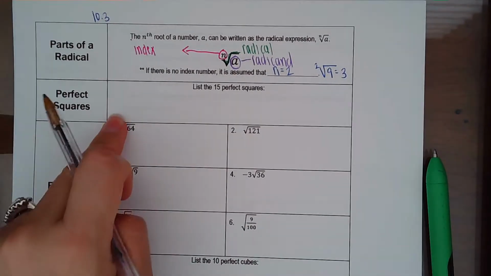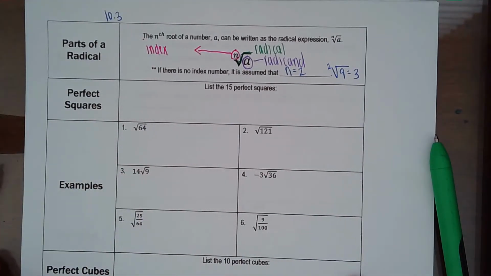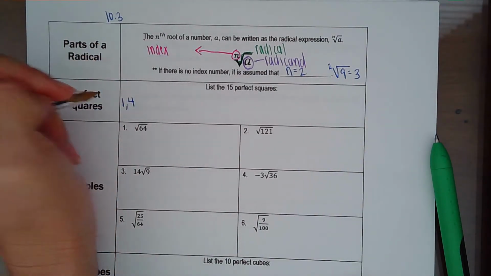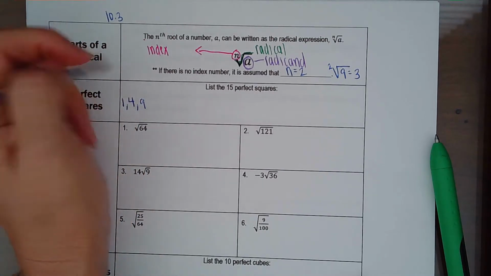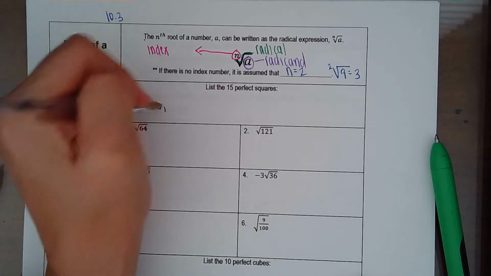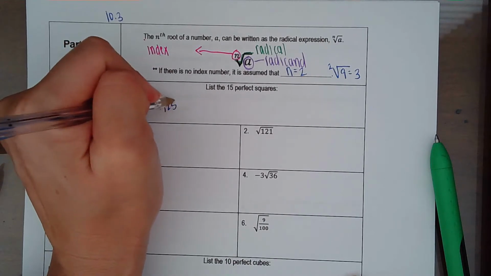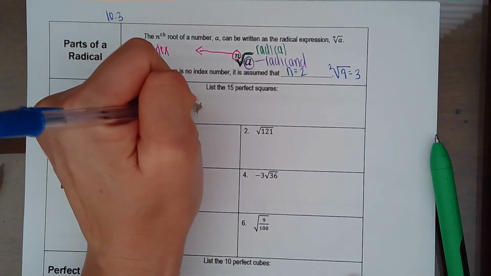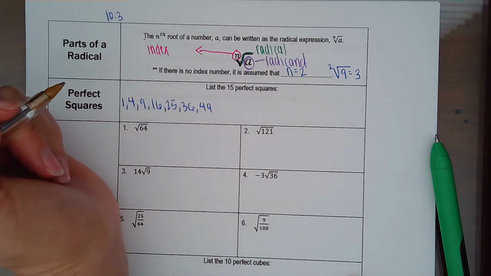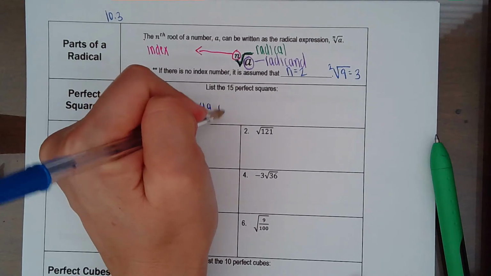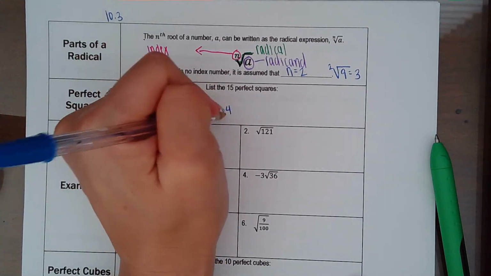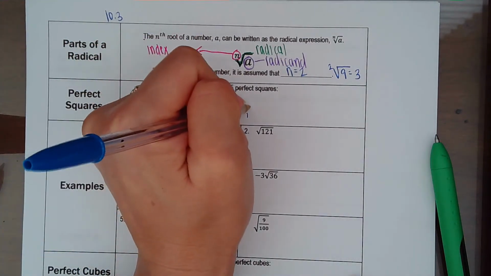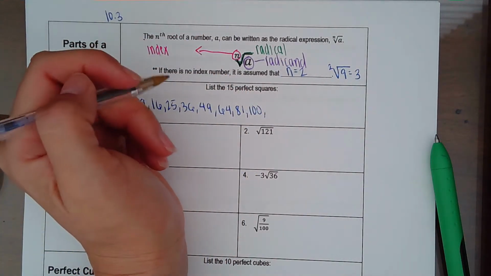So let's go ahead and list 15 perfect squares just so you know what they are. The first one is 1. Then we go to 4, which is 2 times 2. And then 9, which is 3 times 3. 16, which is 4 times 4. 25, which is 5 times 5. 36, which is 6 times 6. 49, which is 7 times 7. 64, which is 8 times 8. 81, which is 9 times 9. 100, which is 10 times 10.